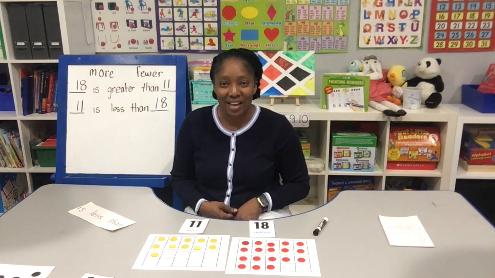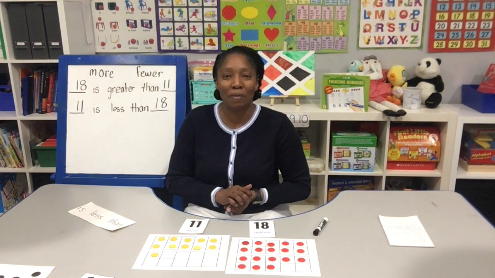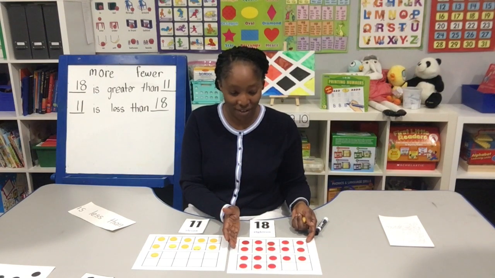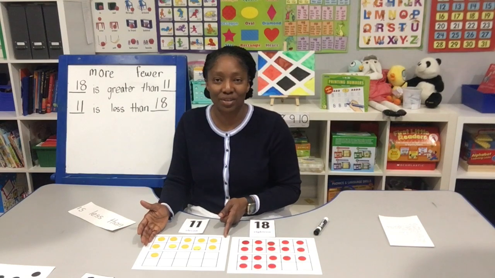Very good. How do we know that these counters are more than these counters?